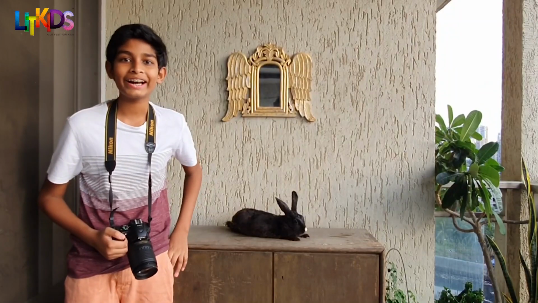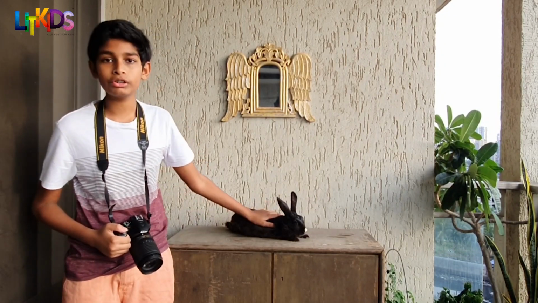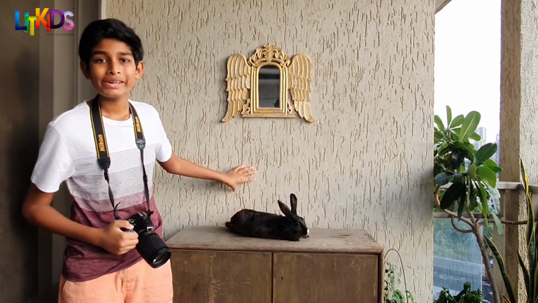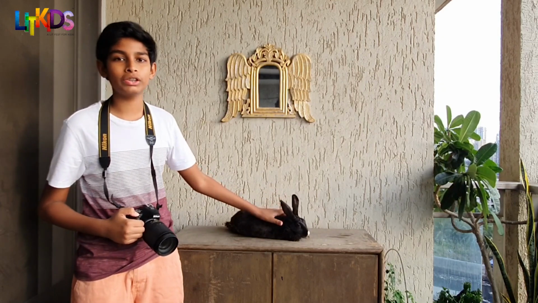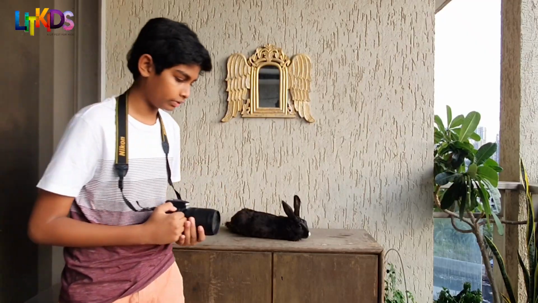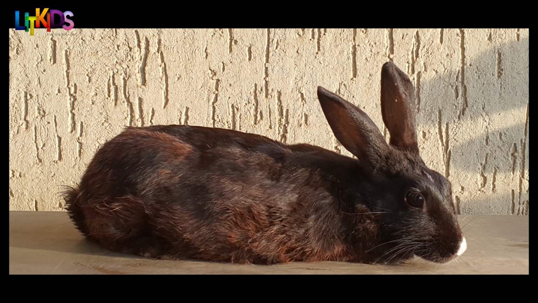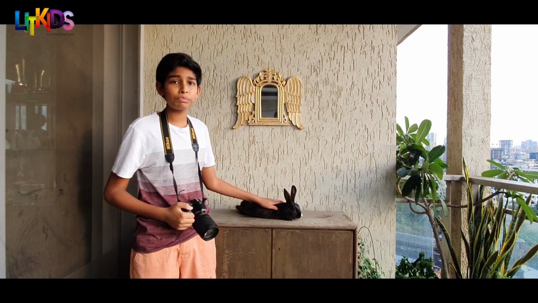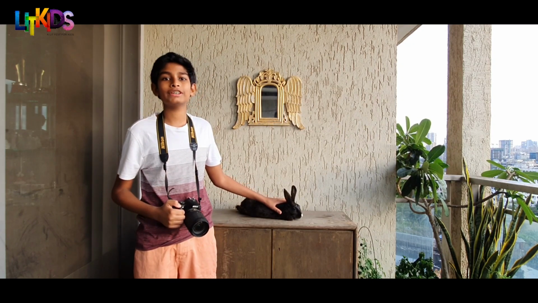Hi guys, I'm here to show you an example of negative space. I have my beautiful rabbit with me as a subject and this is going to be our frame. Now this wall is the same color tone and it's pretty neutral. So all focus is going to be on this rabbit over here. So now I'm going to take a picture of her. As you can see, all focus is on her and the background is pretty neutral. Please use this trick when you're shooting a photo of a subject.